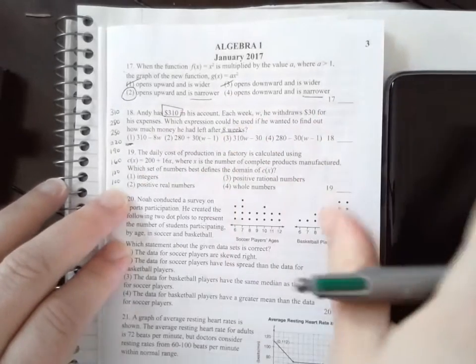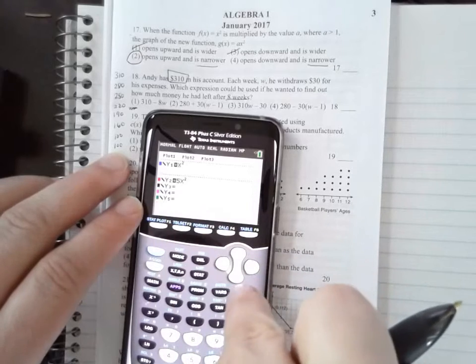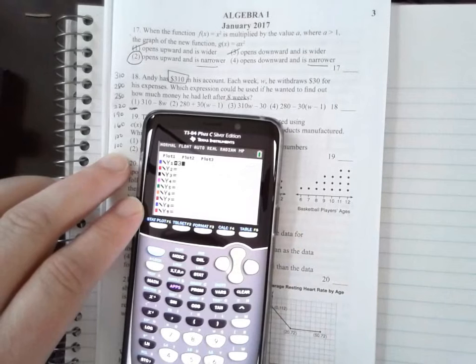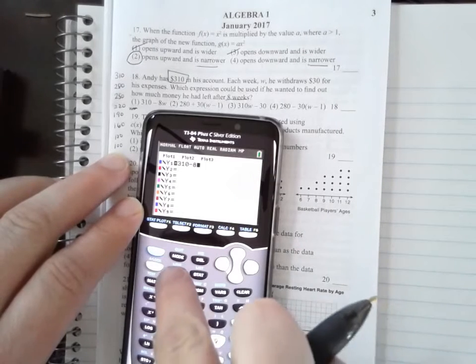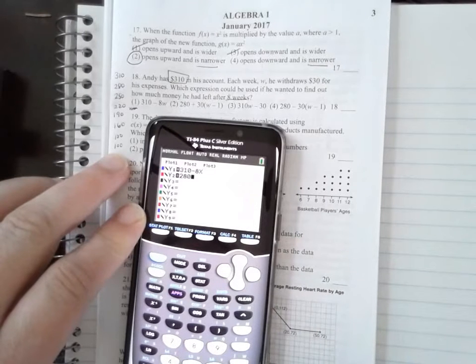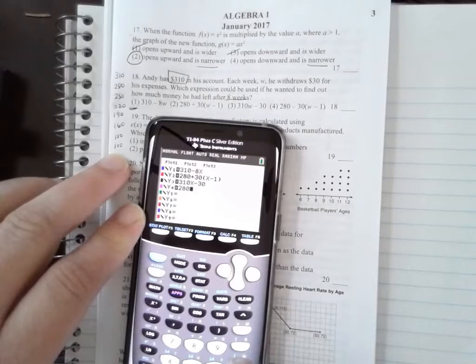So I want these numbers to show up. All I'm going to do is type in all of my answers and see which one gives me a table that looks like the one I just created. Starting with 310 minus 8x. Remember, I'm on the screen, so I'm using x. 280 plus 30, x minus 1. 310x minus 30. And 280 minus 30, x minus 1.